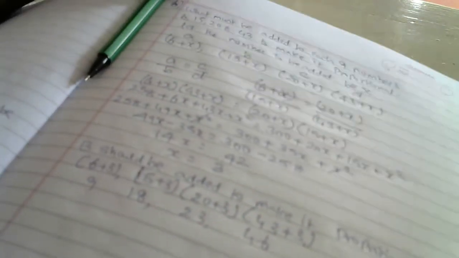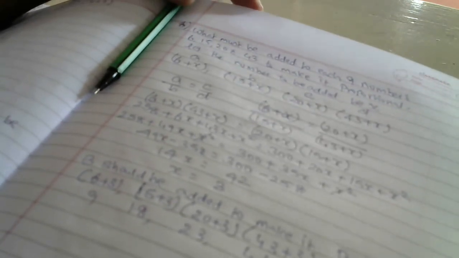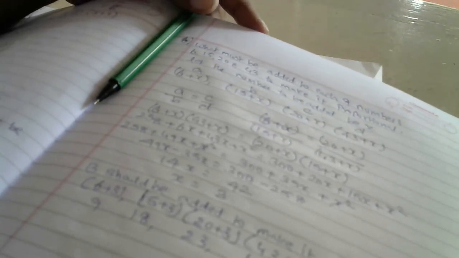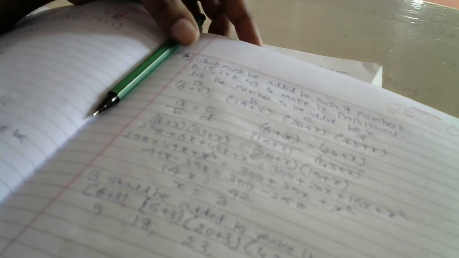In the next part, I will be dividing this into 3 parts. In the next part we will try to understand the K method, and then another 2 parts will come, which will cover the properties of proportion and how we apply them.